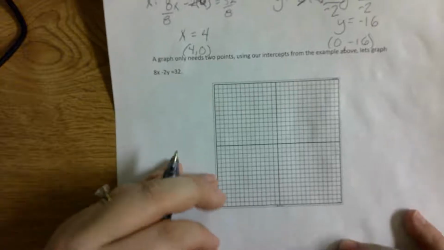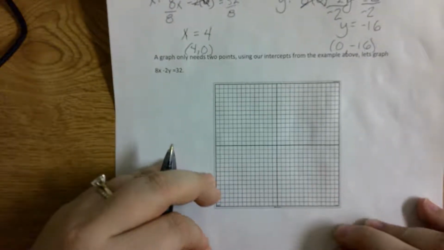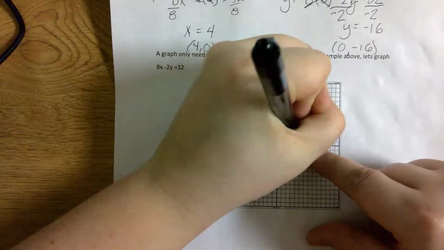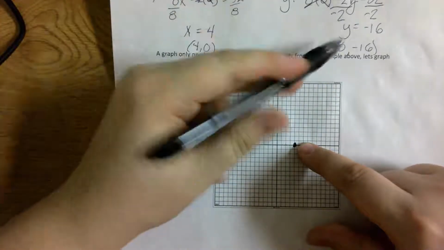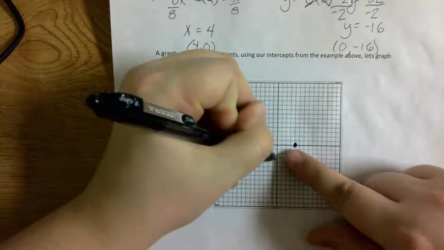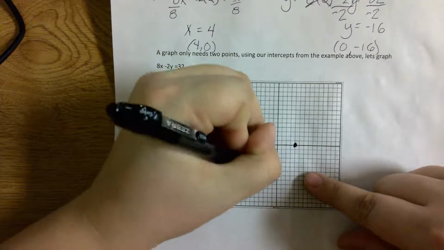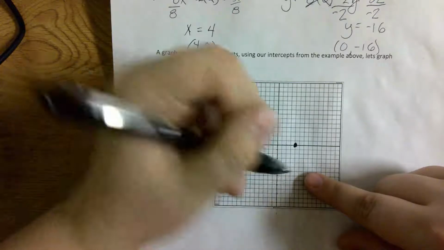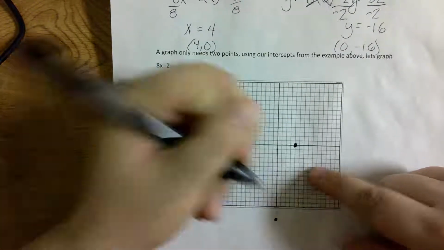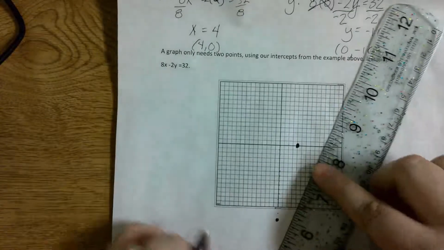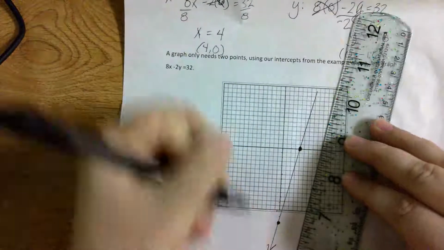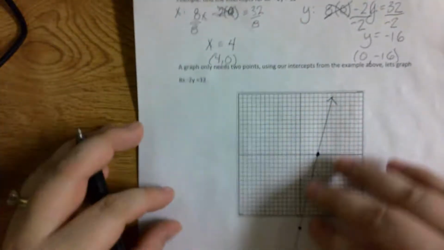We can actually graph an entire graph using just those 2 points. So in other words, I'm going to go over here, I'm going to say, okay, 1, 2, 3, 4. That's going to be my x-coordinate. And then (0, -16). So 1, 2, 3, up to 16. Mrs. Quill's graph's a little bit too small. And then I take those two and I draw a line directly through them. Make sure you put arrows since it is a continuing line.